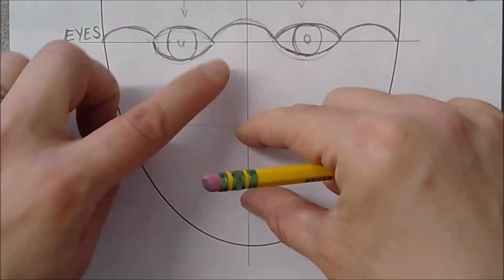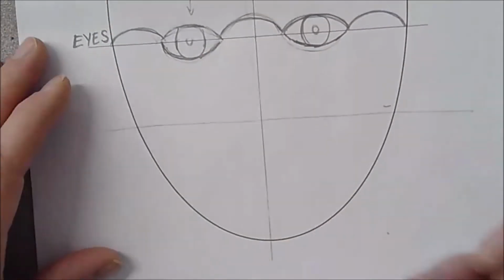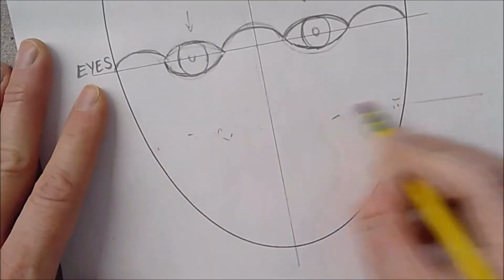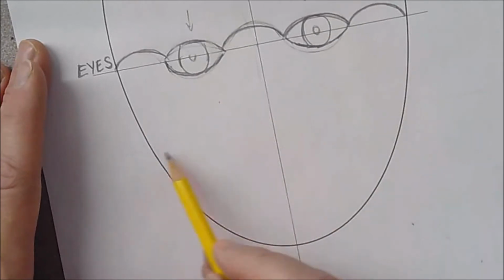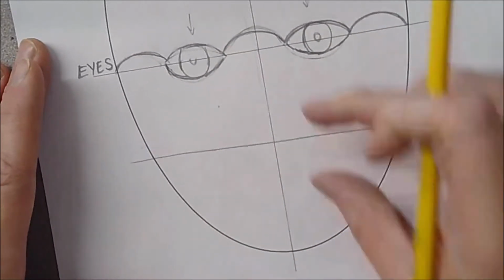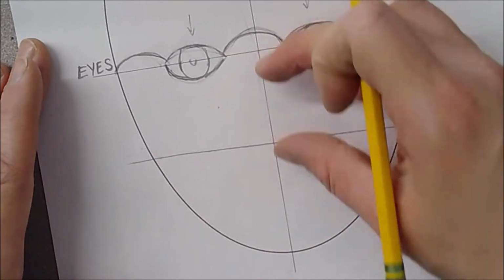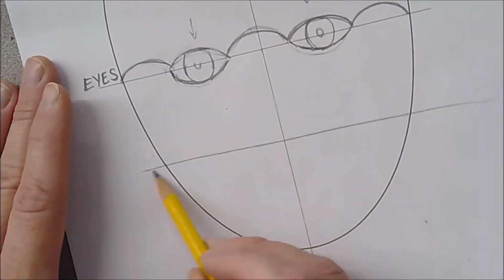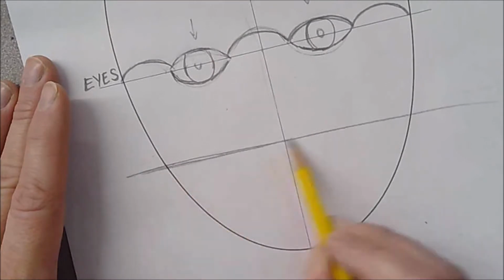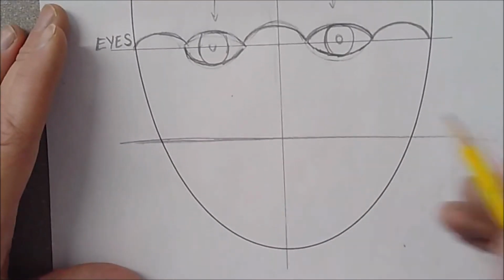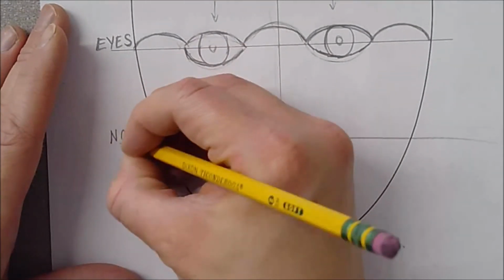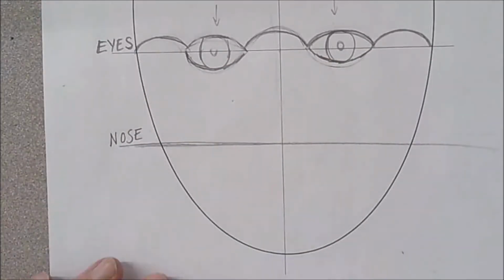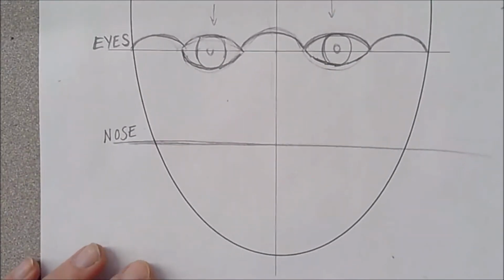It seems that my top space is a little bit smaller than my bottom. So that tells me, okay, I need to erase and try once again to see if I can get it more in the middle. Once again, let's check the spacing. That looks a lot closer. Not 100% perfect, but it's pretty close. So I am happy with that. And I'm going to label this line nose, because this is where the nose is going to go.